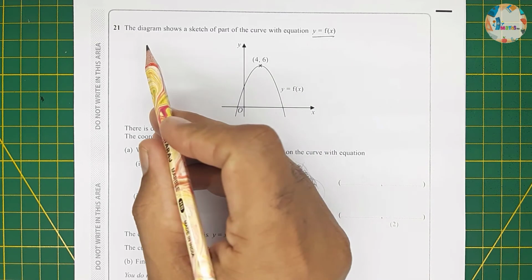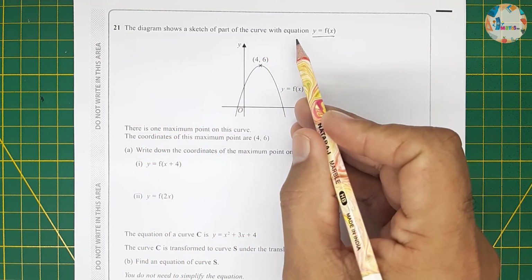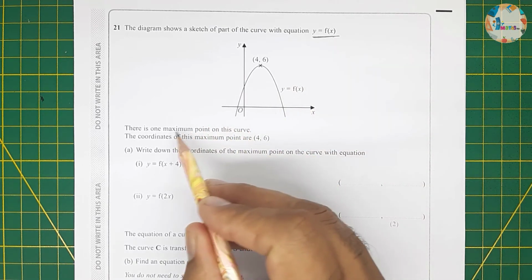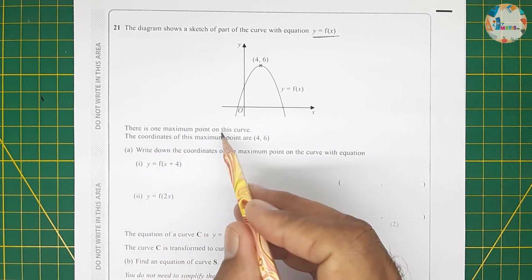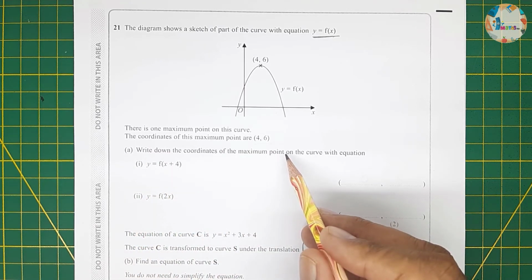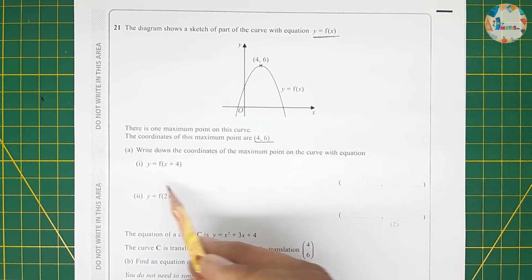Question number 21. The diagram shows a sketch of part of the curve with equation this one, and the diagram is provided. There is one maximum point on this curve, and the coordinates of this maximum point are these.